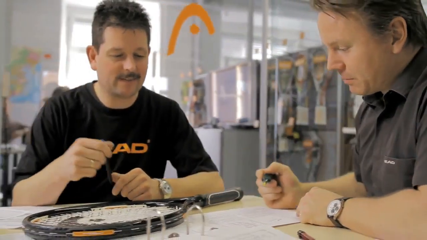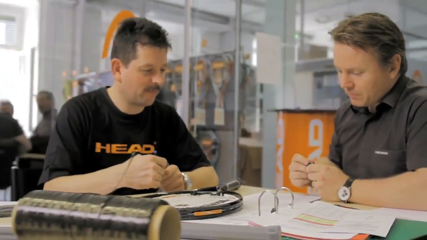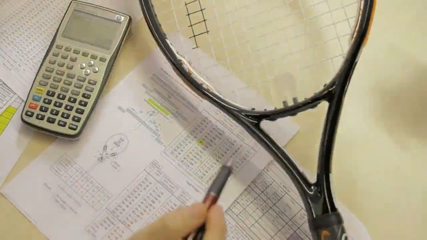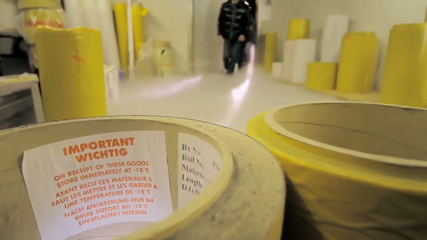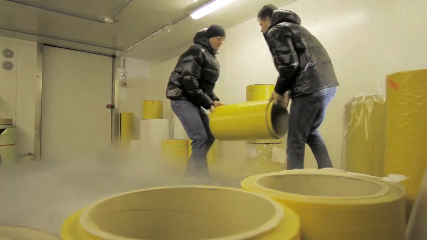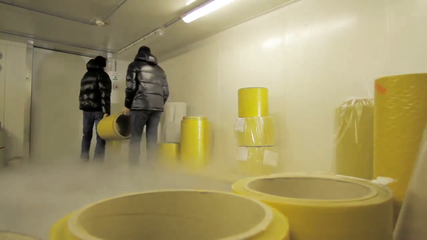The core of every racket is the arrangement of the individual carbon fiber layers. Unlike steel, a change in the orientation of the fibers will immediately change the material characteristics. Carbon fiber is the base material for all modern rackets. The carbon is impregnated with resin and stored at -15 degrees Celsius.